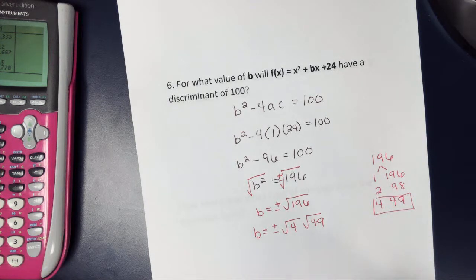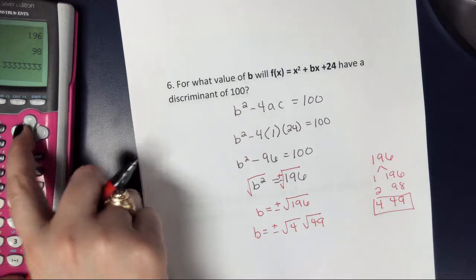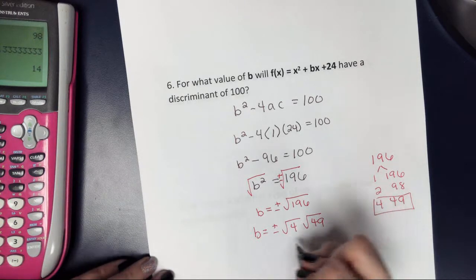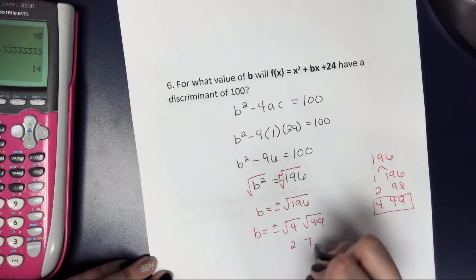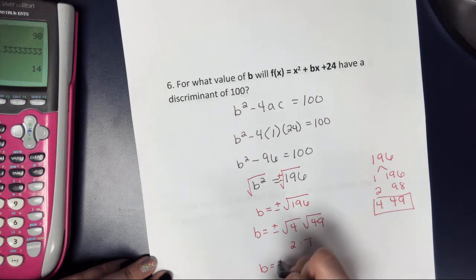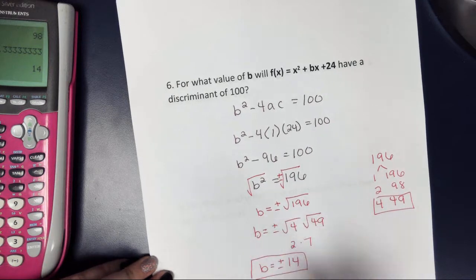Again, guys, some of you might have noticed, hey, Miss Milam, 196 is a perfect square. Why did you do that? If you don't notice it, it's okay. You can go through and find the ones you do notice, because here's what happens. The square root of 4 is 2. The square root of 49 is 7. 2 times 7 is 14. So you have plus or minus 14 as your answer. Okay.